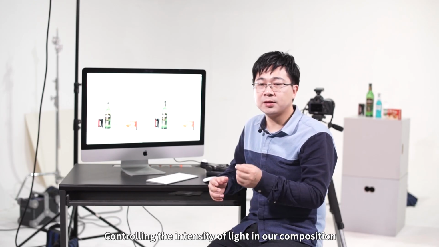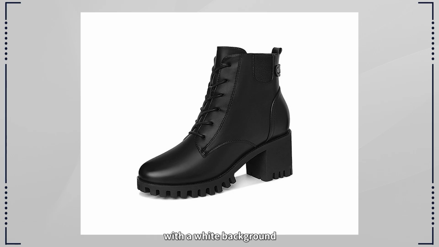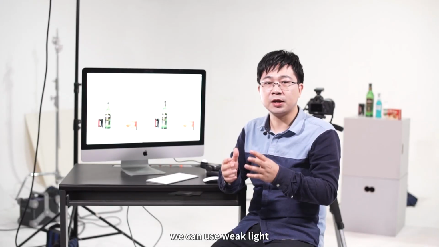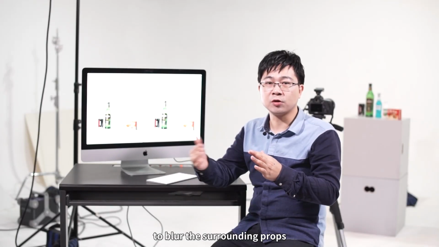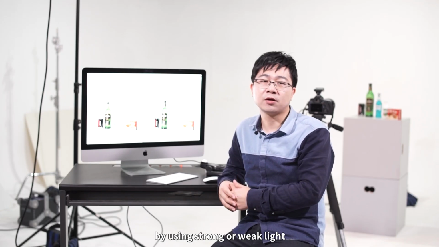Controlling the intensity of light in our composition is crucial for our future photography. For example, when photographing shoes with a white background, we often use strong light to enhance the image's sharpness, which is useful for precise cutouts. On the other hand, if we want to have certain scene, such as placing props next to the shoes, to create a sense of depth, without distracting from the product, we can use weak light to blur the surrounding props. These are the effects we can achieve by using strong or weak light.